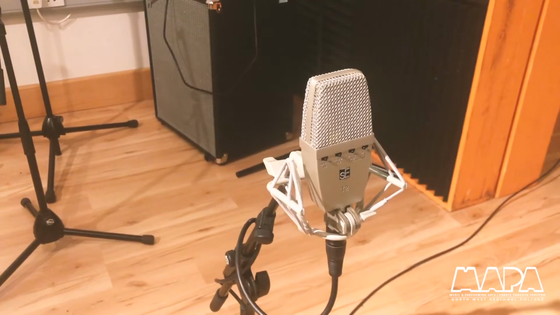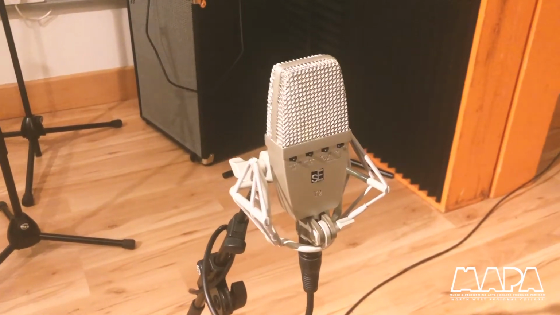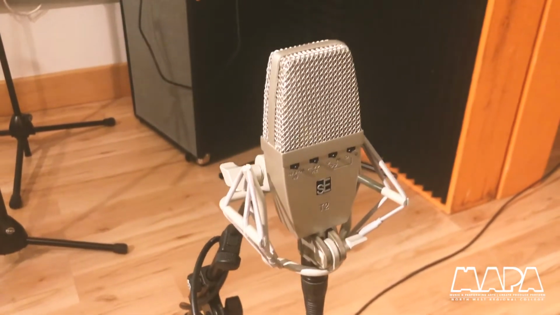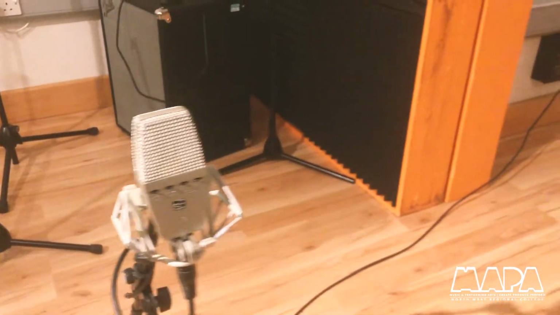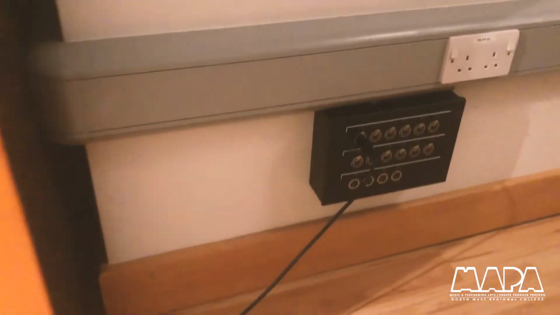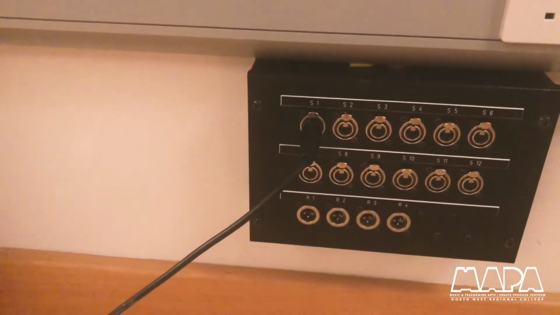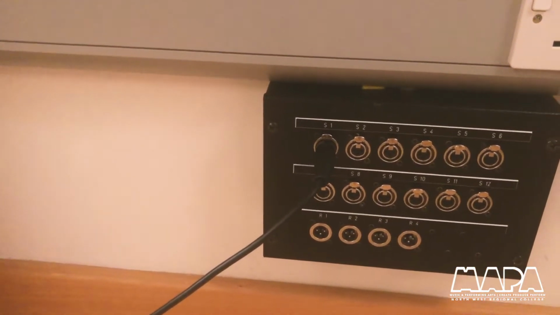So for this demonstration, we're going to be recording our technician, Kieran Hazlett, playing acoustic guitar. We're going to be using this SE Electronics T2 condenser microphone. And if we follow the cable over to here, we can see that it's being plugged into channel 1 on our wall box, which will correspond to channel 1 on the Audient mixing desk in the studio.